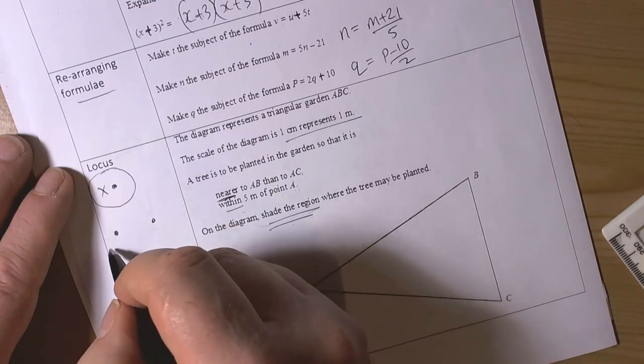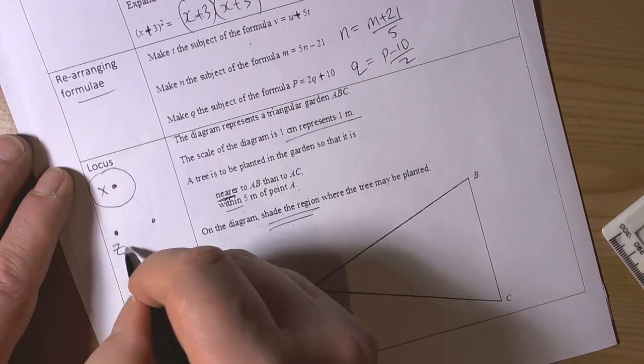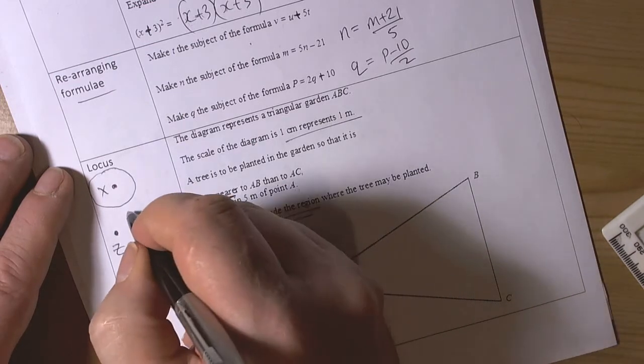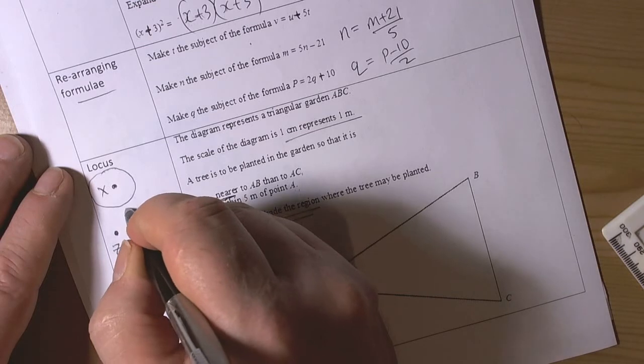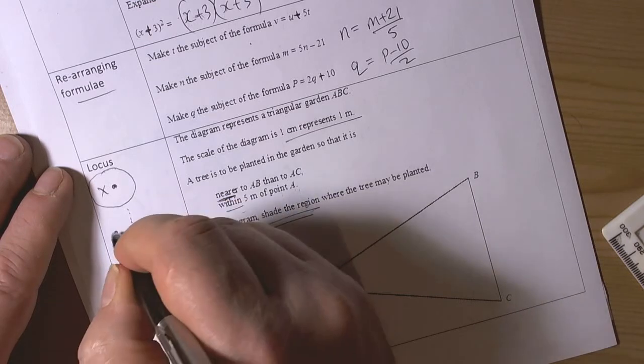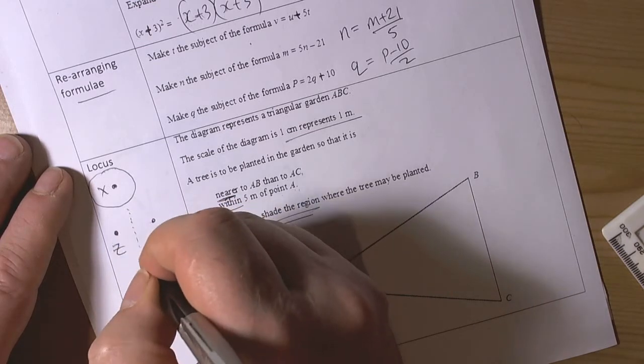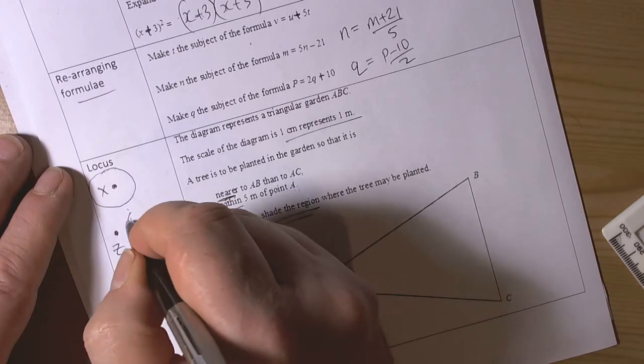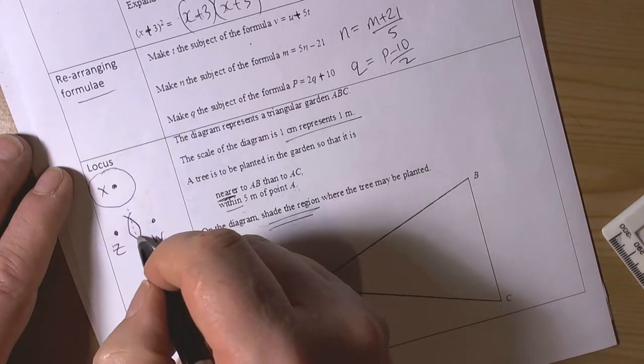We've then got the idea that we might have a question with 2 points in it. So we might be saying we want to be nearer to Z than W. Well, if we want to be nearer to something, then there must be a boundary where I will be nearer to one than the other. So that's the straight line down the middle. That normally means we draw our perpendicular bisector, the fish picture.